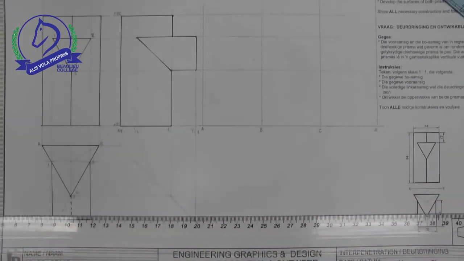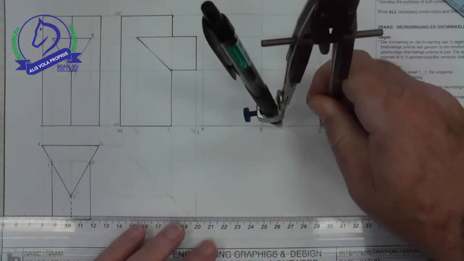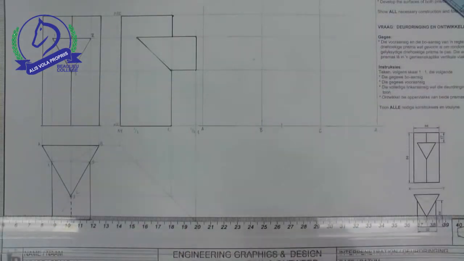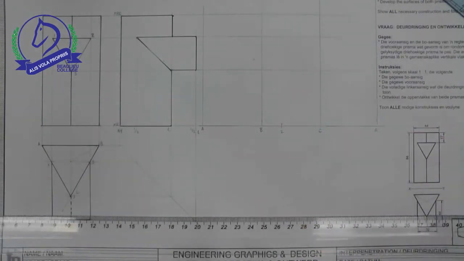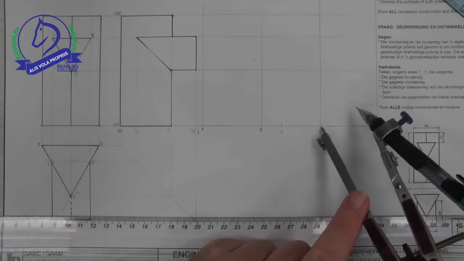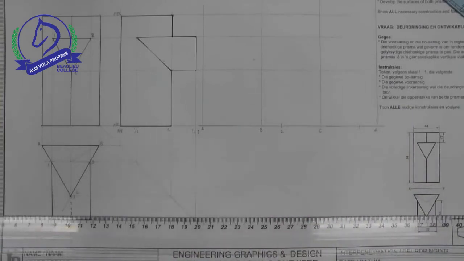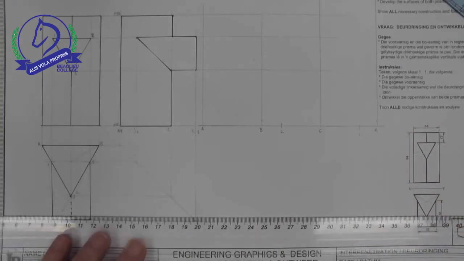Now this is why I've marked it. So I now go to C and I mark off going towards B. That would give me point 2. At C, going towards point A is going to give me point 1. And I'm going to project that line up vertically.